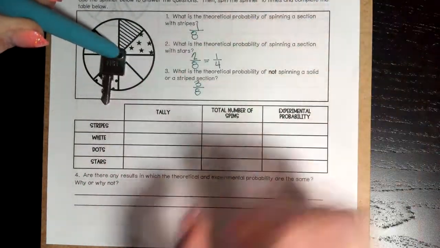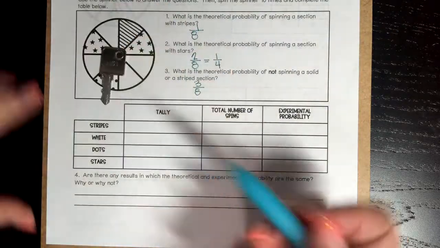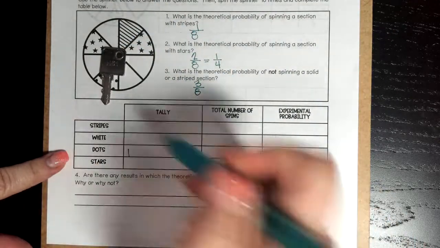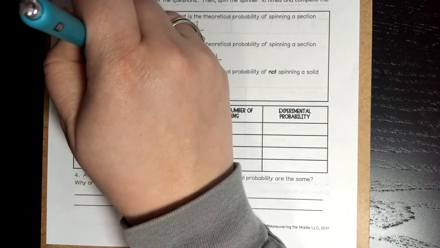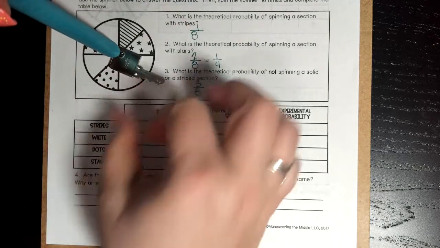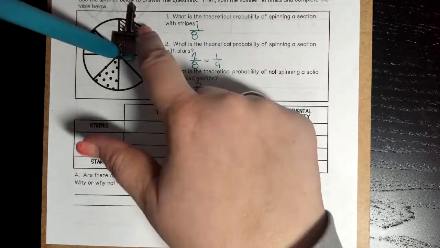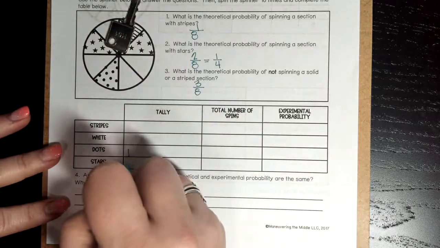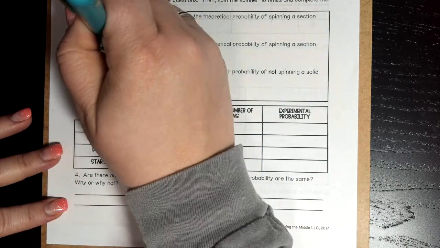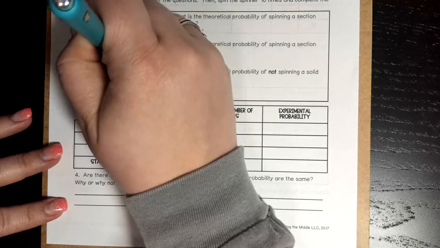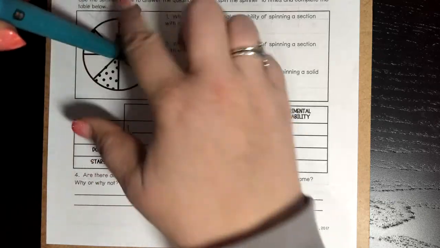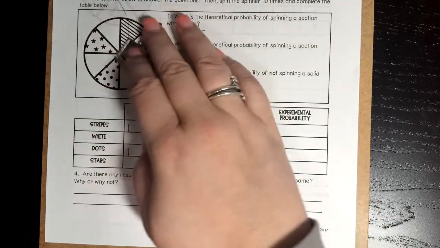Okay. So we got a dot, so I'm going to make a tally. We got a stripes. I don't even know what this key goes to. I found it on my husband's desk. Ooh, we just drew all over Miss Watson's notes.